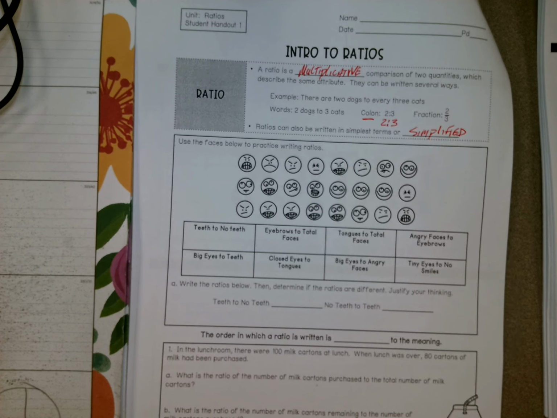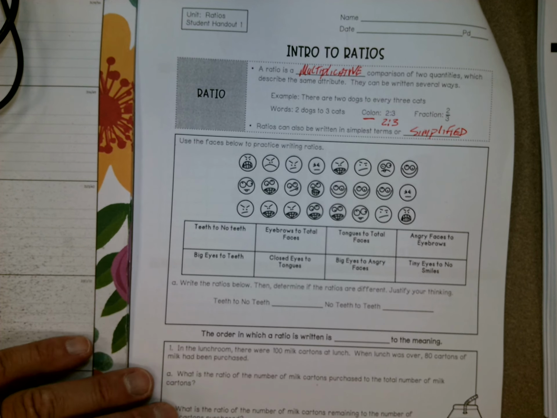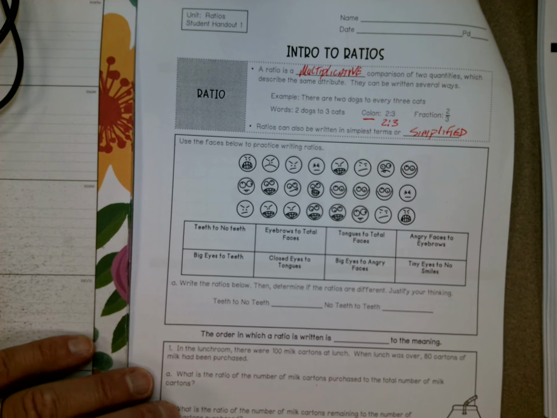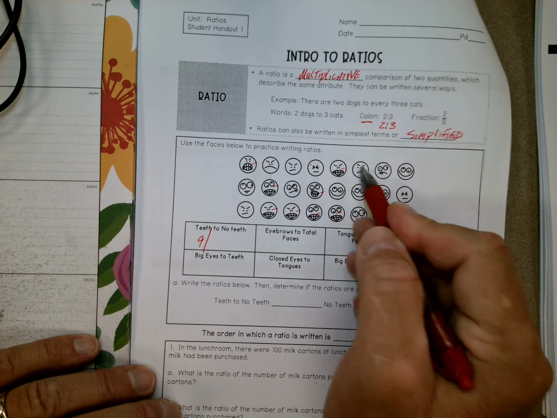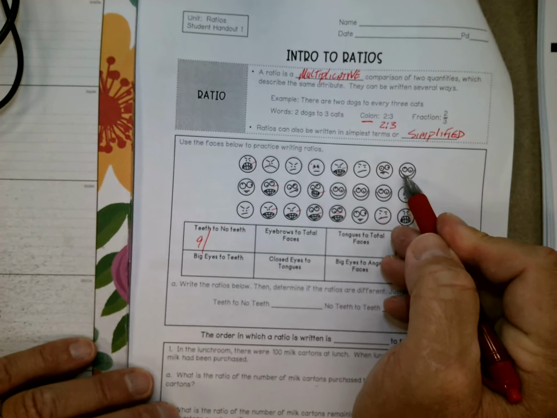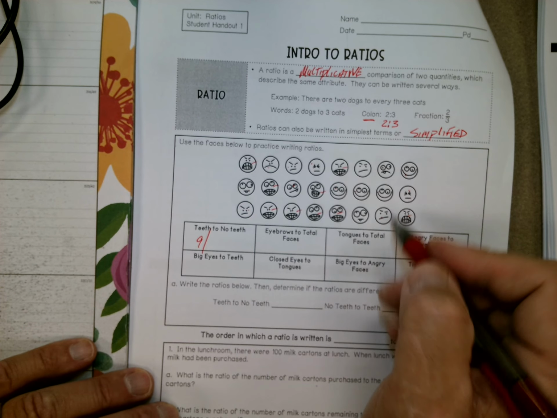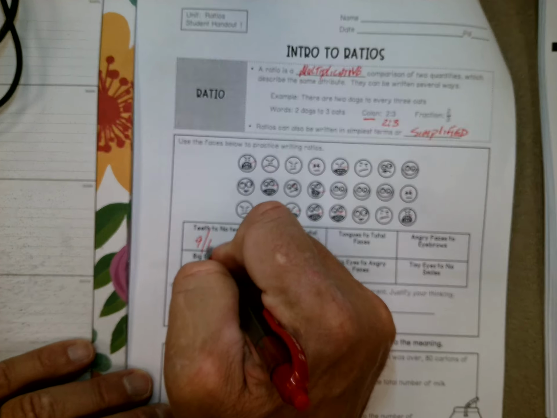So we're going to go ahead and take a look at these faces here, okay? All right, so first up, teeth, no teeth. So I got teeth: 1, 2, 3, 4, 5, 6, 7, 8, 9. 9 to what? 1, 2, 3, up to 14, and I missed one. I think it's 15 here. There it is, 15. So we can write it that way.